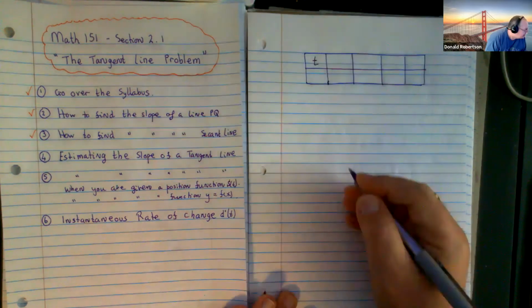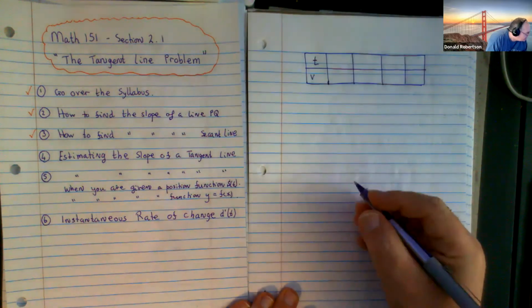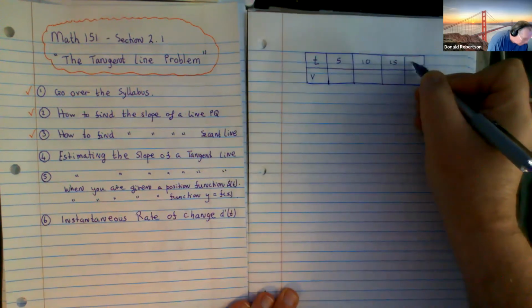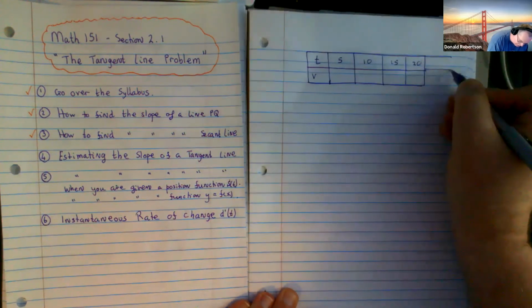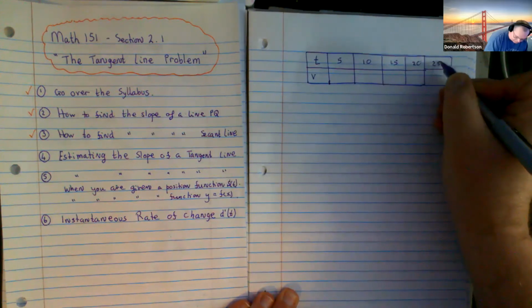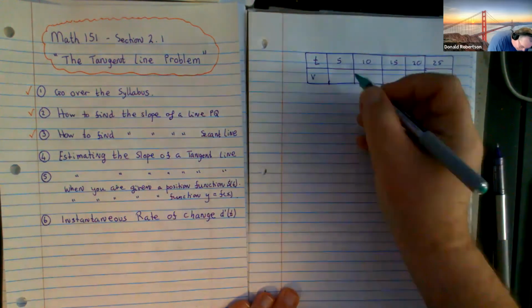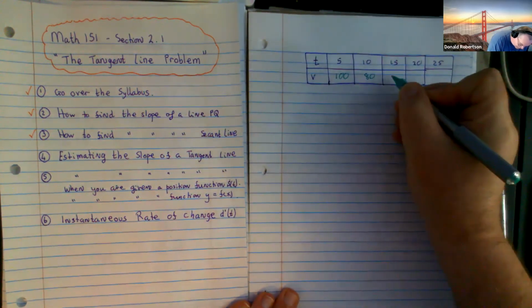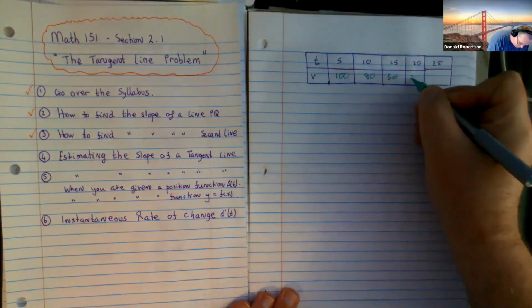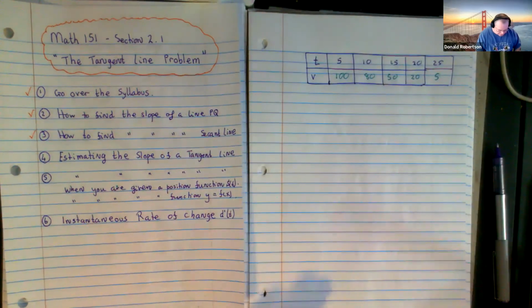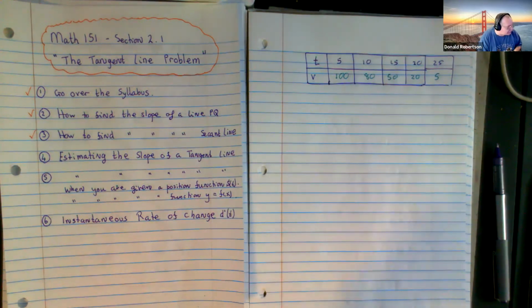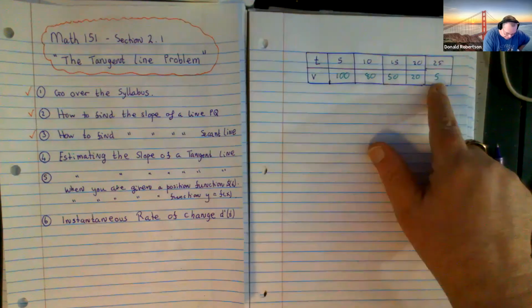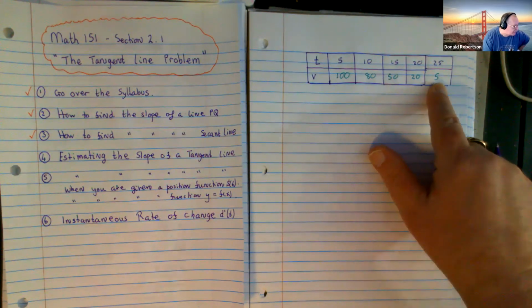So let's have t and let's have volume. At the 5-second mark, 10-second mark, 15-second mark, 20, I need one more, and at the 25-second mark, the volume in a tank was 100, and then it went down to 80, then it went down to 50, then it went down to 20, and then it finished at 5. So imagine you've got a big tank and you're draining gasoline off it. At the 5-second mark there was 100 gallons left, and at the 25-second mark there was 5 gallons left.